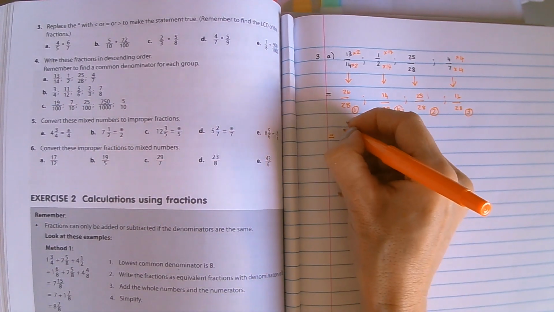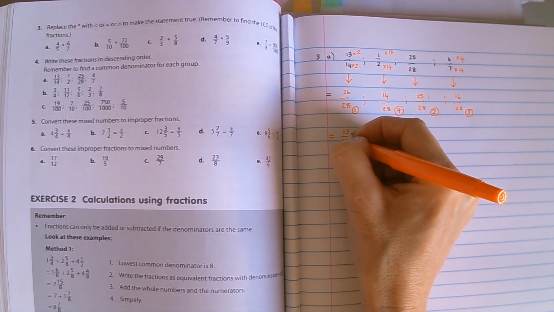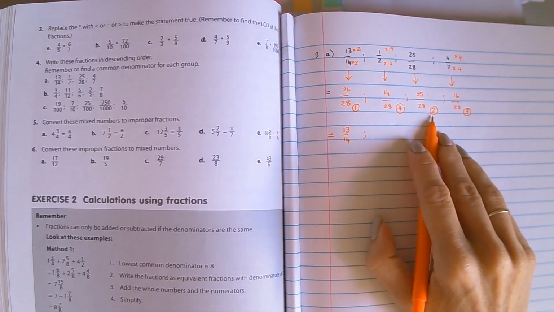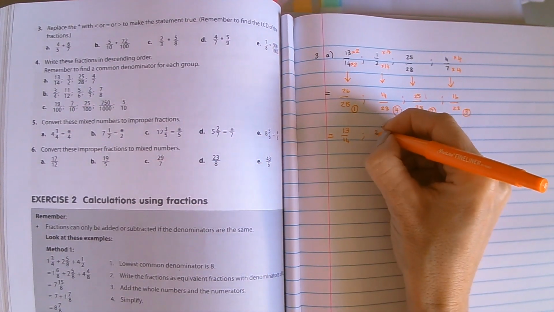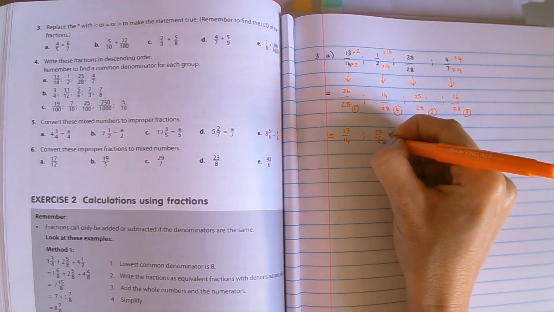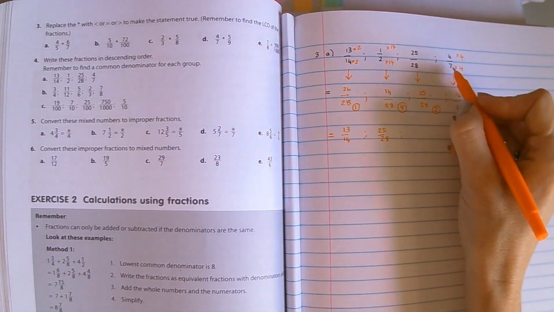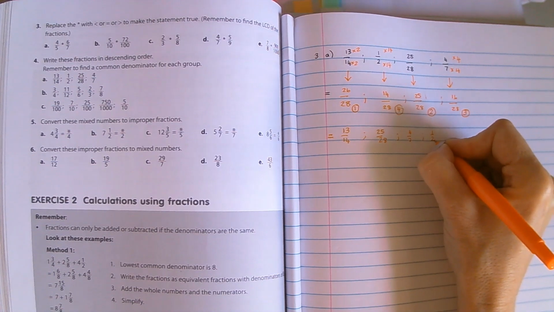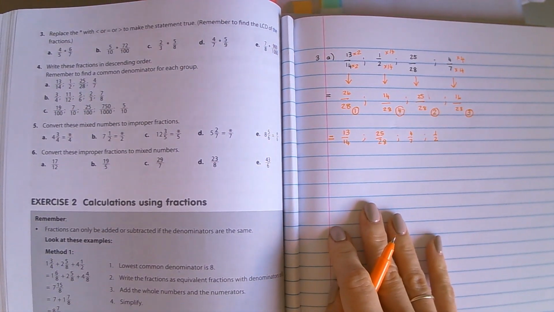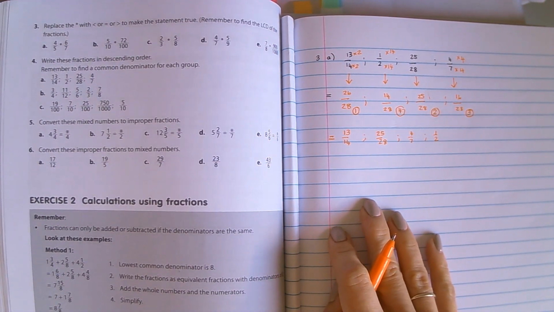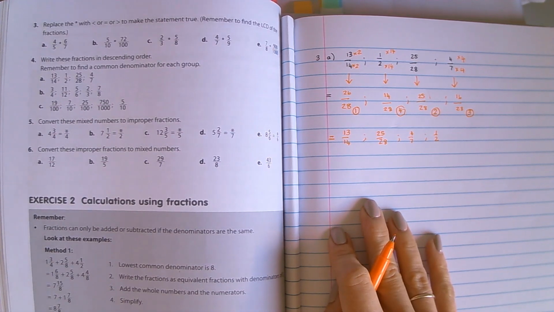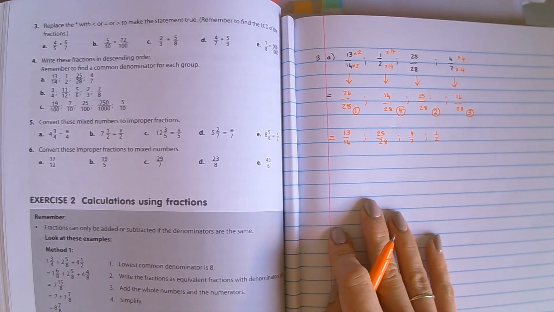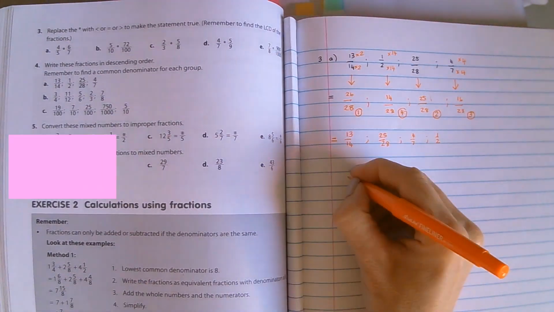So you're going to have 13 over 14. Which one was second? This one, 25 over 28. Third was this one, 4 over 7. And then we were left with a half. And that is your final answer for 3A. Now I want you to do the same for B, and I want you to do the same for C.